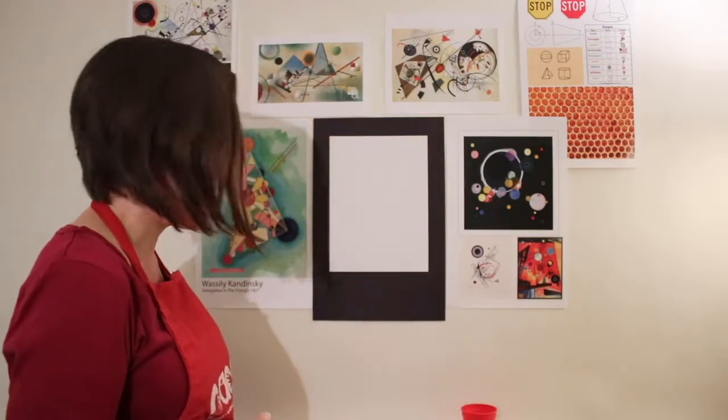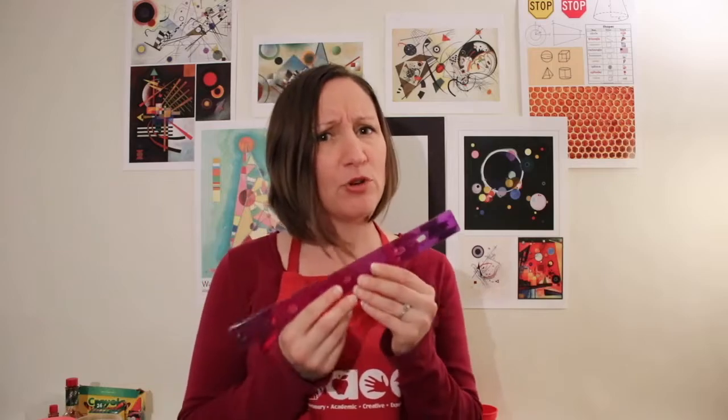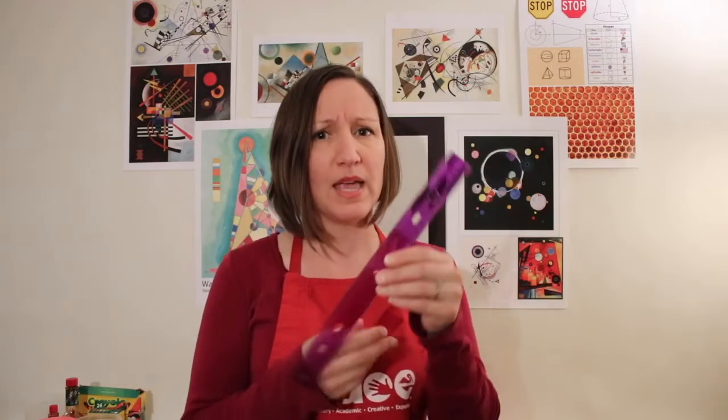We're going to be using shapes. Now, creating shapes can be difficult, so we have tools to help us. So, for example, I have a ruler. Has anyone ever used a ruler before? It helps you make straight lines.